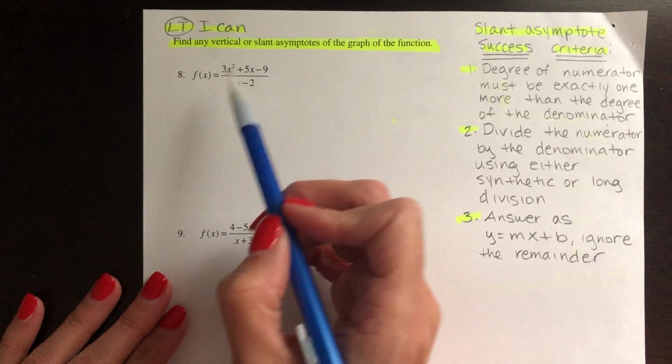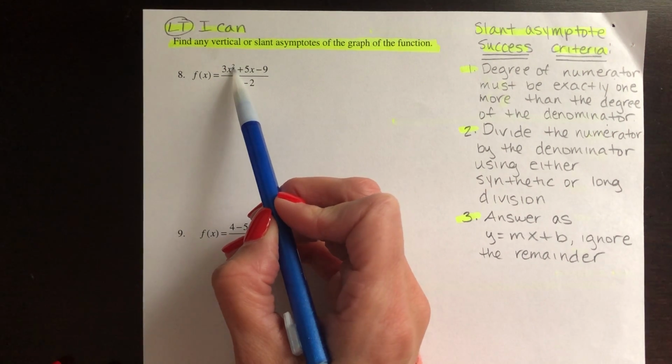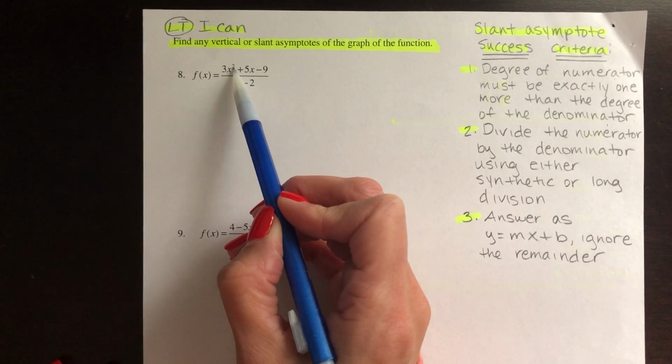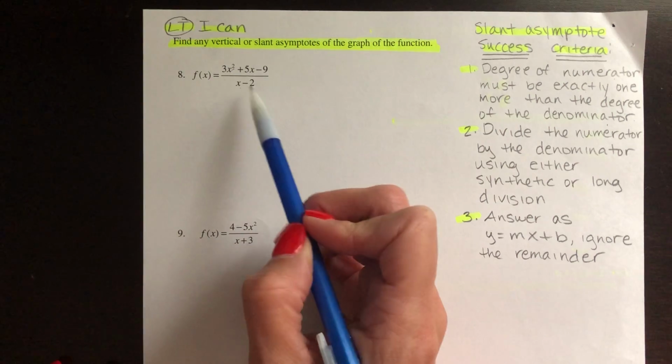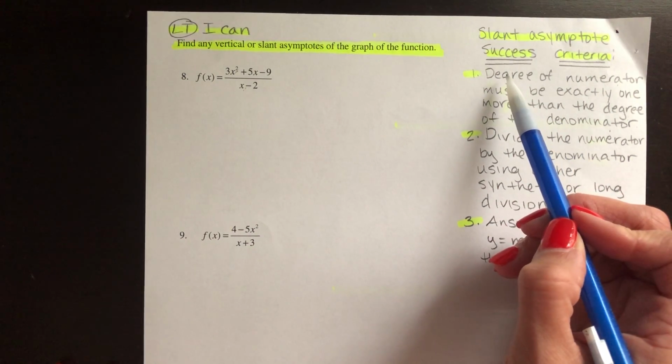So let's take a look at number 8, and we'll see that the degree of the numerator is 2, and the degree of the denominator is 1. So 2 is exactly 1 more than 1. So this qualifies for a slant asymptote.